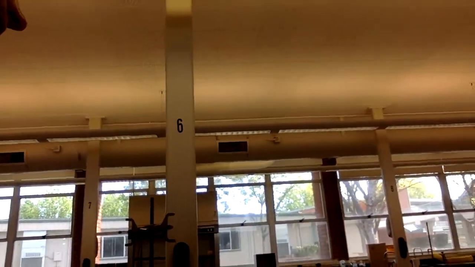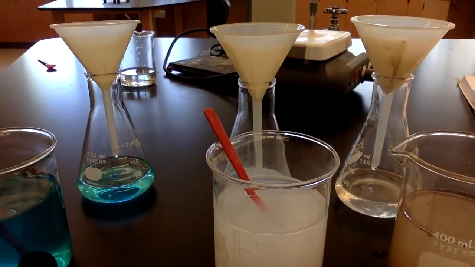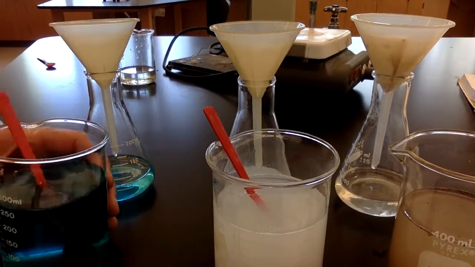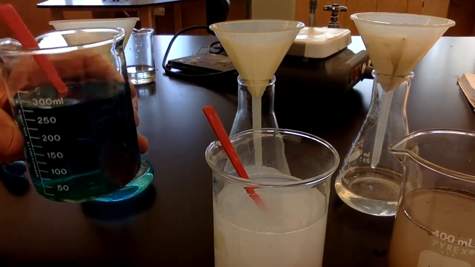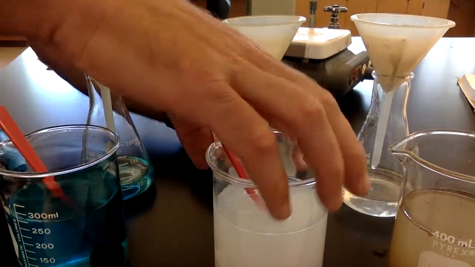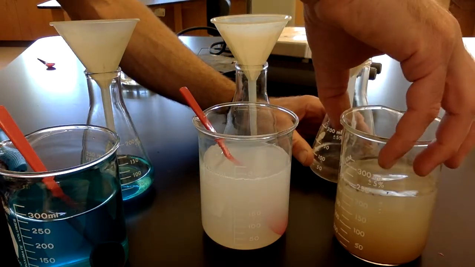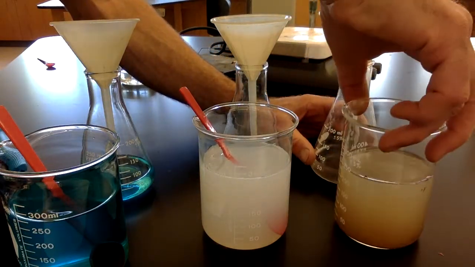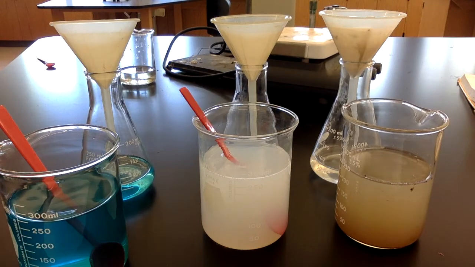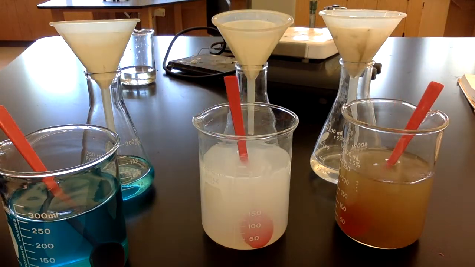All right, we got one more investigation to look at. Let's come over here. So I've got 3 beakers here, and this is the first one, beaker A, and beaker A is this blue solution, and then beaker B is this kind of cloudy white one, and C is this cloudy brown one. All right, and what we're going to look at here is I'm going to take a flashlight and shine it through each one of these, and we're going to see if we see any differences.